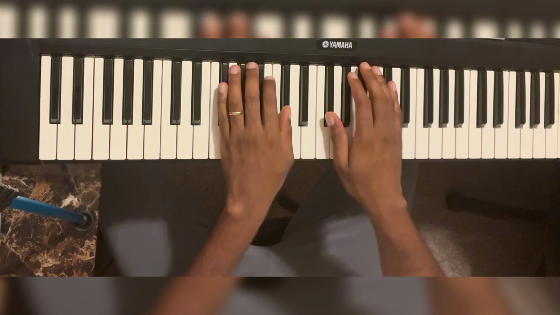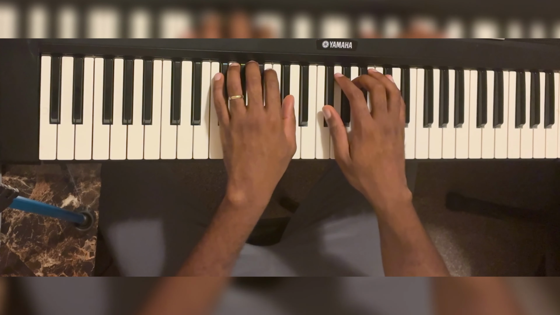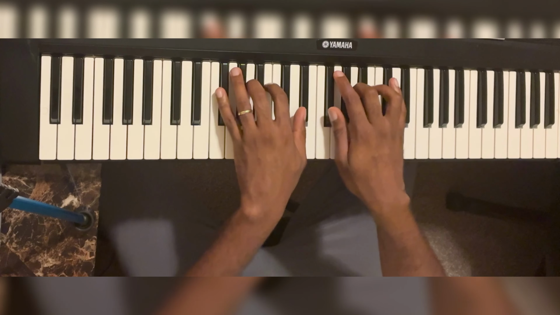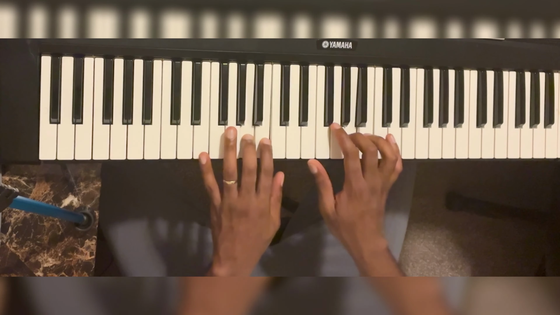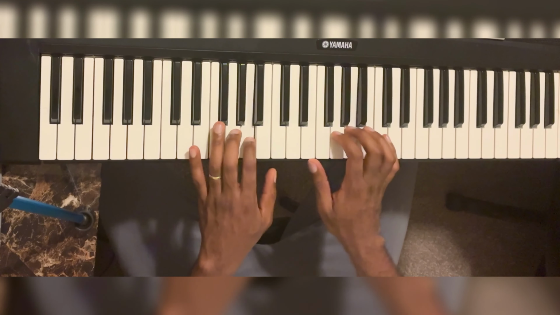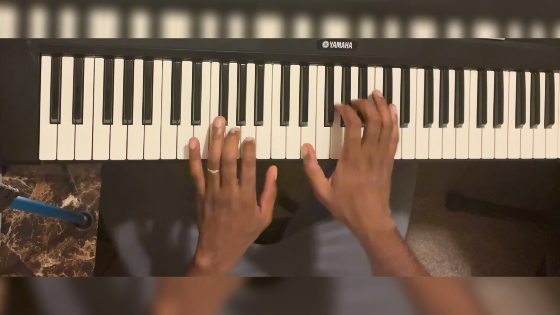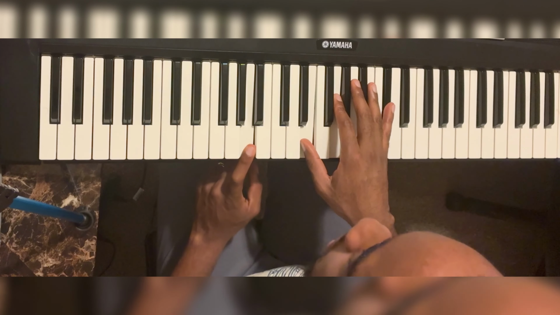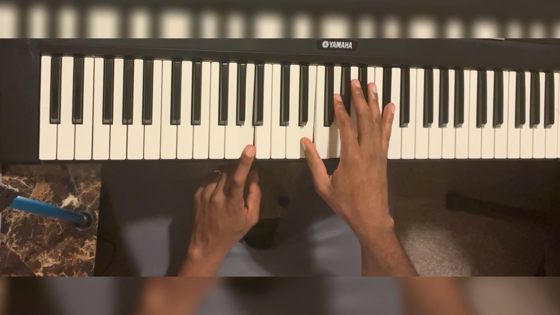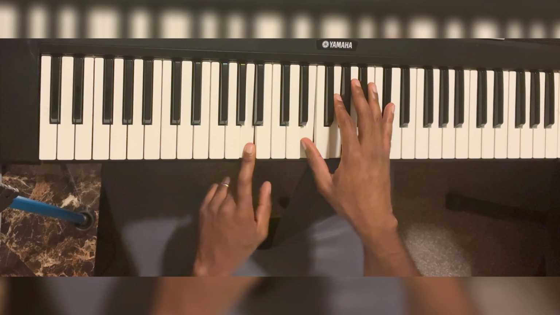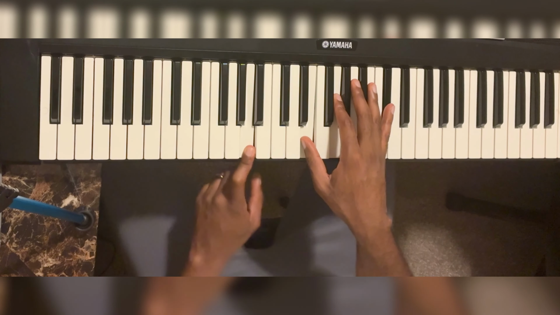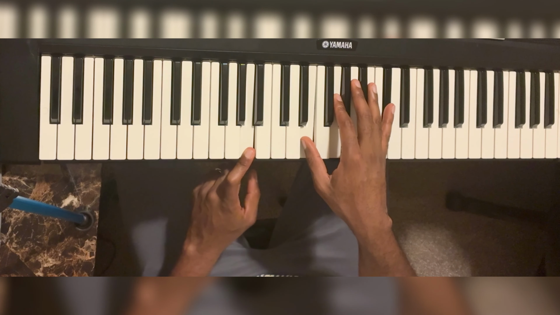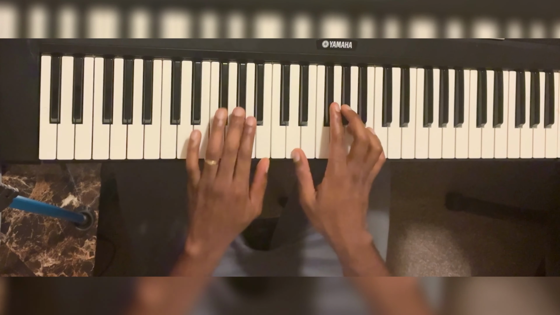So let's just start that again. Yeah, the transition fill is the A dominant 7, excuse me, and then a transition passing chord to the 6.